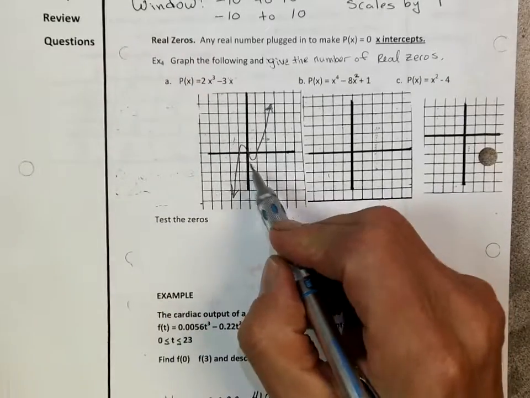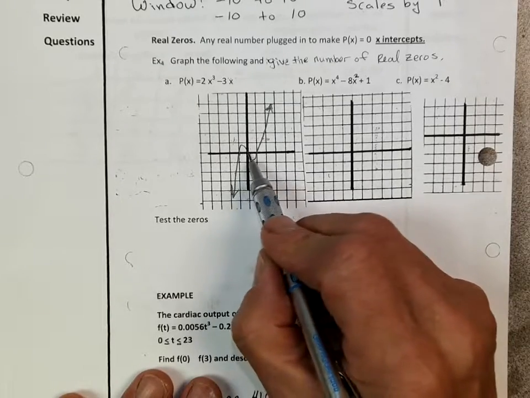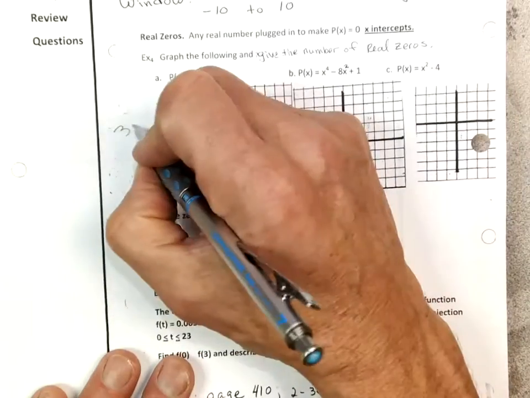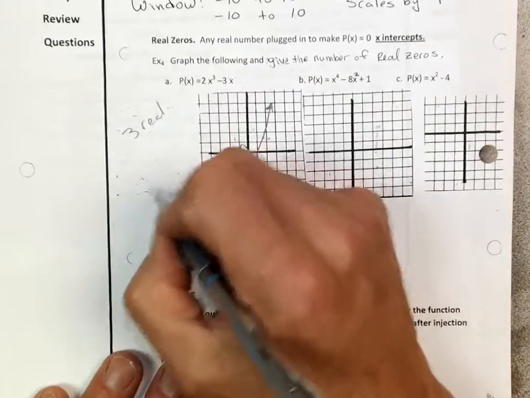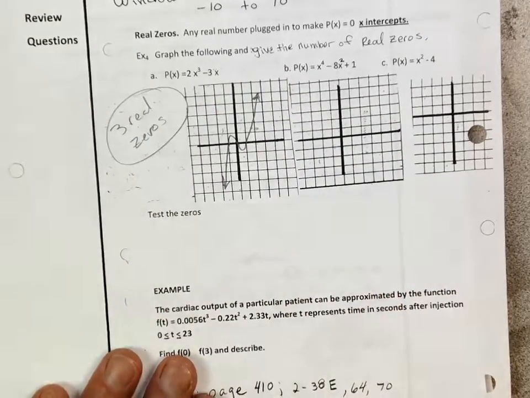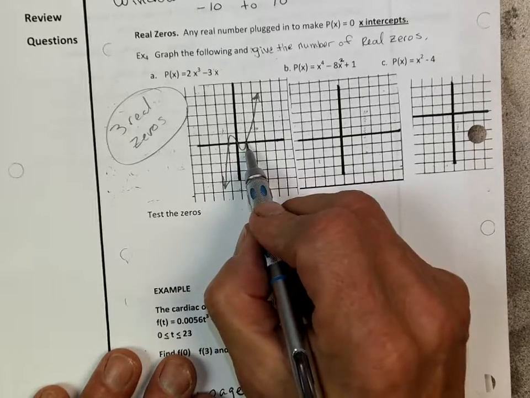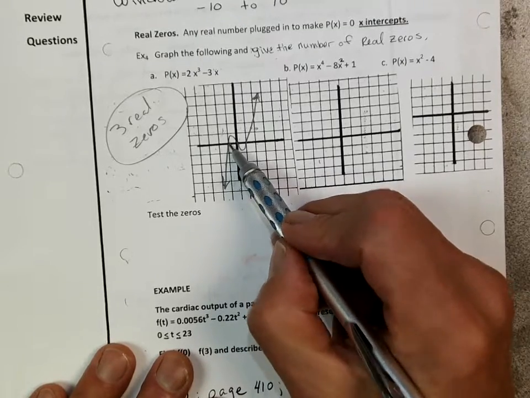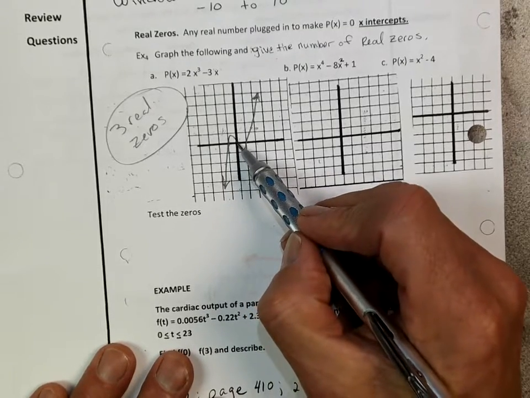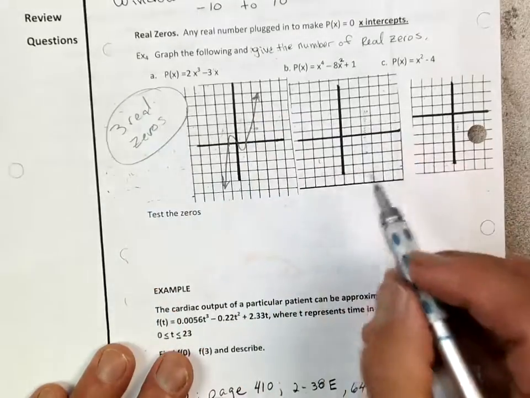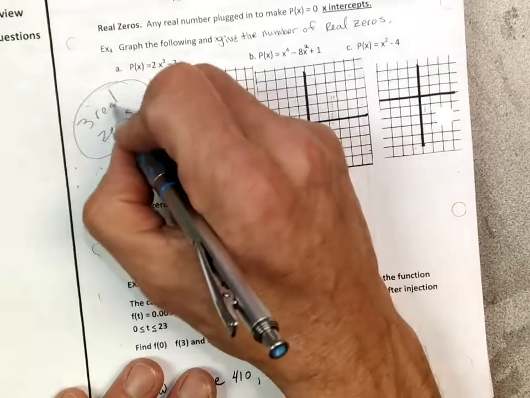Yes. So, how many places does it cross the x-axis? 3 times, right? So it has 3 real roots, or 3 real zeros. 1, 2, 3. So at this point right here, the height, or the y value, is 0. This spot, the height, or the y value, is 0. This spot right here, the height is 0, so the y value is 0. So it has 3 real zeros. Yeah, real.